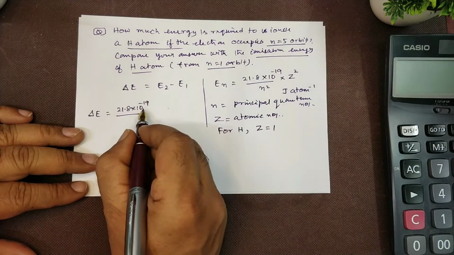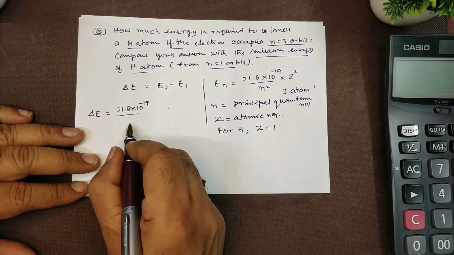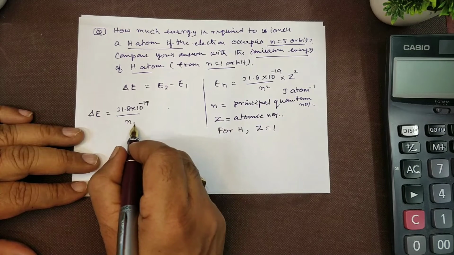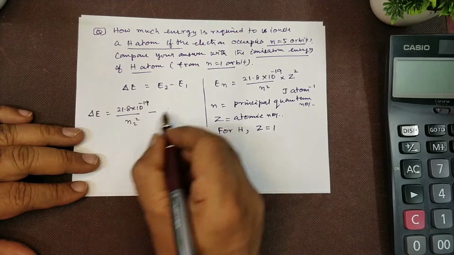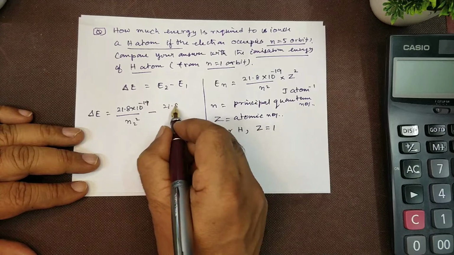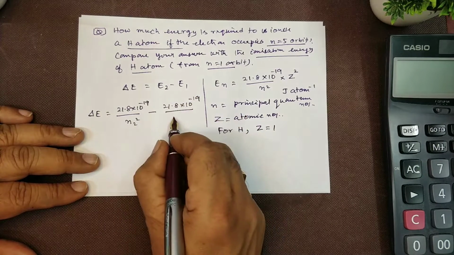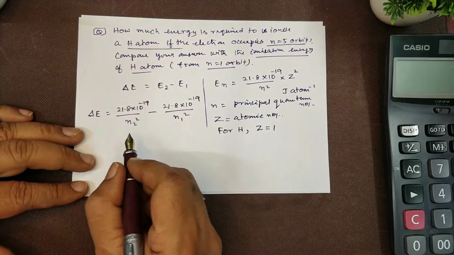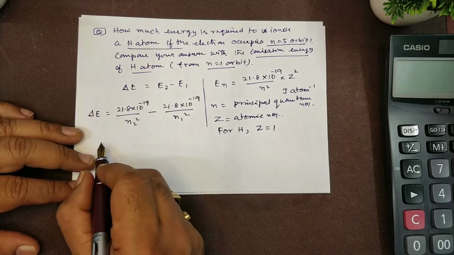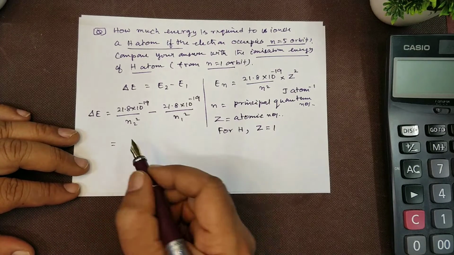So 21.8 into 10 power minus 19 over n2 squared minus 21.8 into 10 power minus 19 divided by n1 squared, correct?